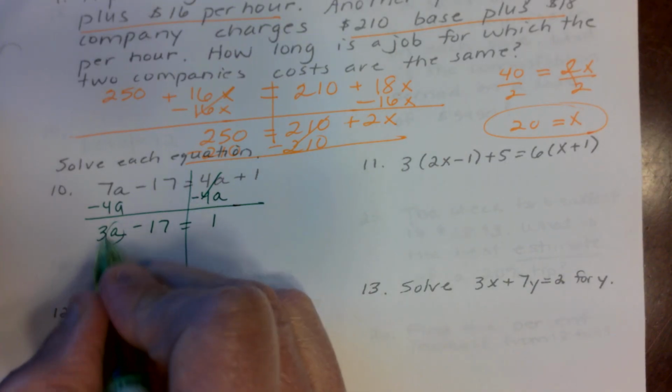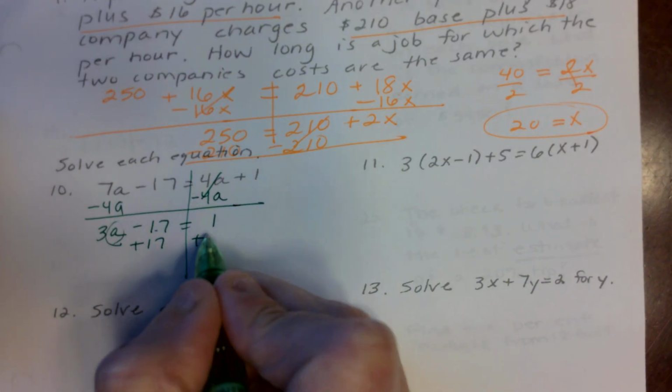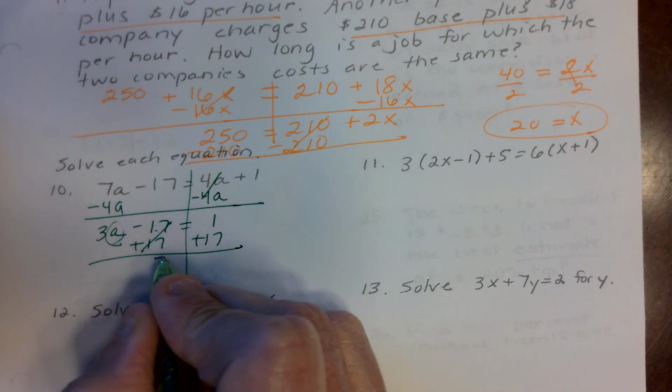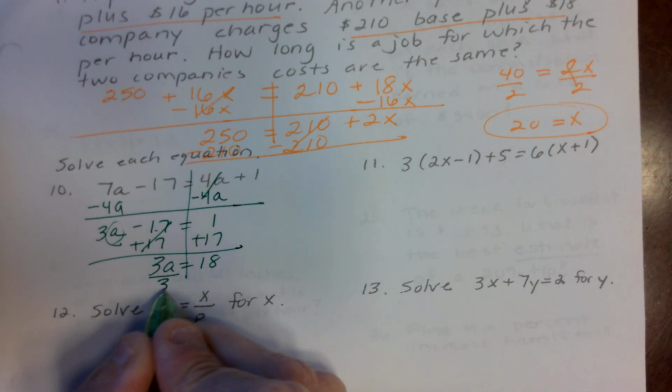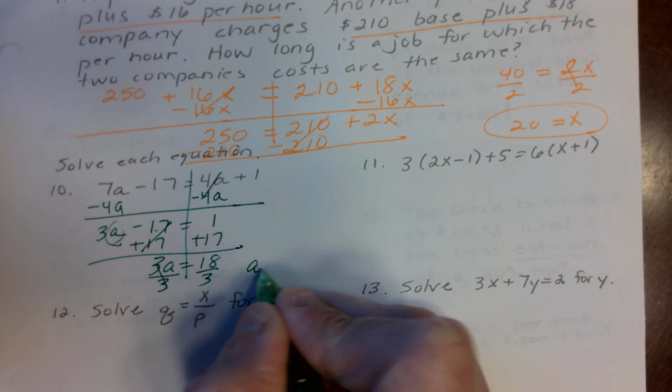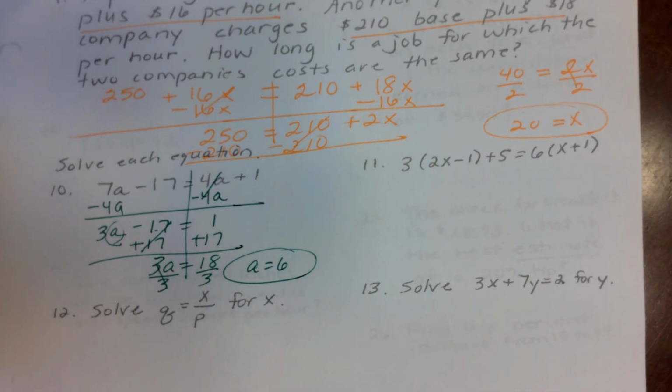Now I got to get rid of the 17 by adding 17 to both sides. And now these are multiplied, so I'm going to divide, and we're going to get a equals 6.